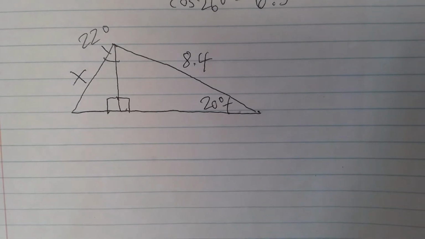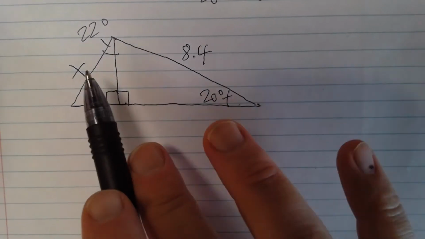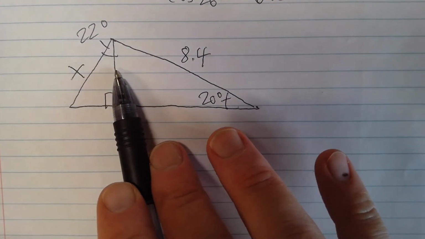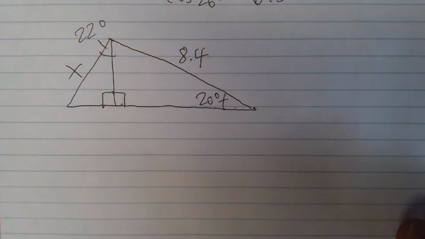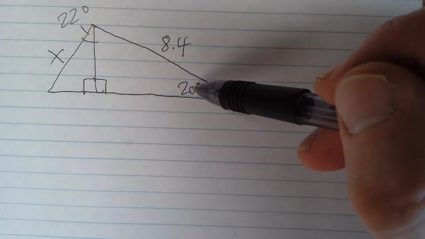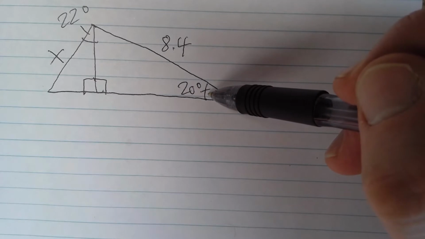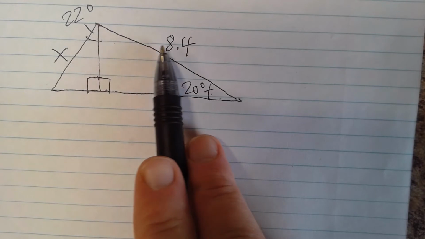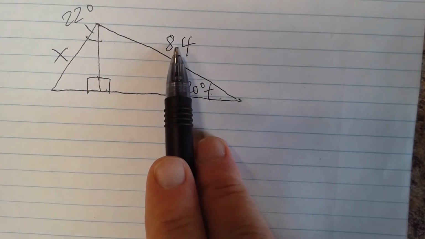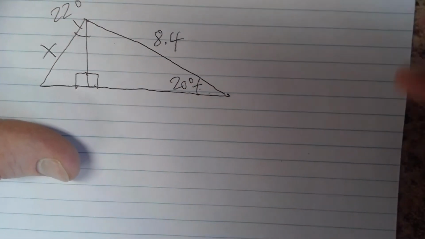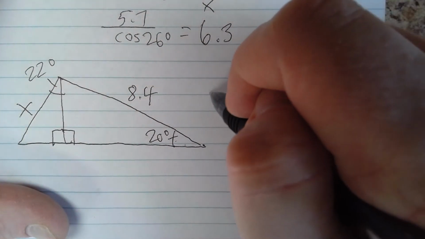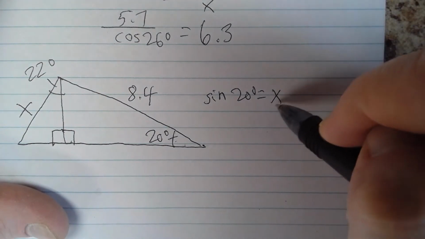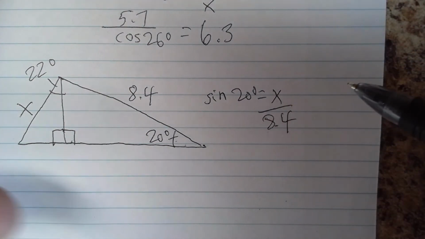Very similar to the previous problem, we do not have a known side as part of this triangle, but we can solve for this one that the two triangles share. So we have a known angle, and the side here is opposite of the angle, and we know what our hypotenuse is, 8.4. So we're going to use sine, once again. Sine of 20 degrees equals x over 8.4.